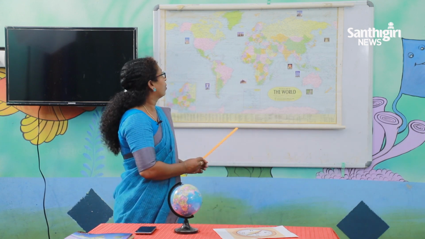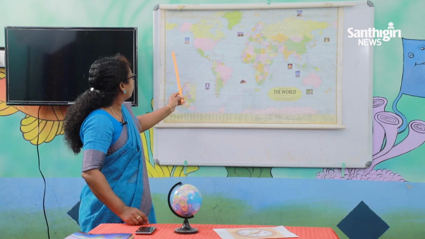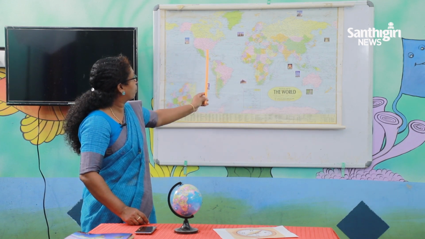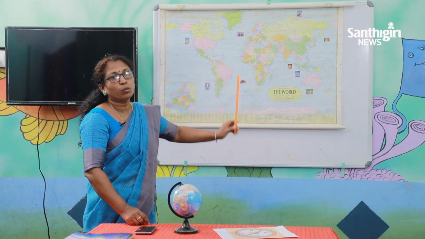In a globe or on a map, the water bodies are represented in blue color. And there are some smaller water bodies. They are the seas, rivers and lakes, which are the smaller water bodies. The large water bodies on the earth are called oceans.